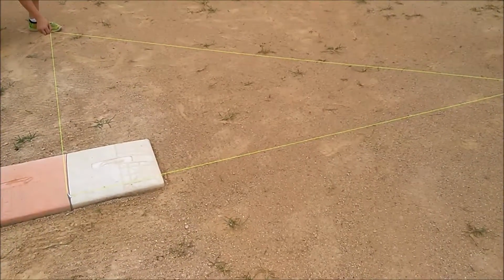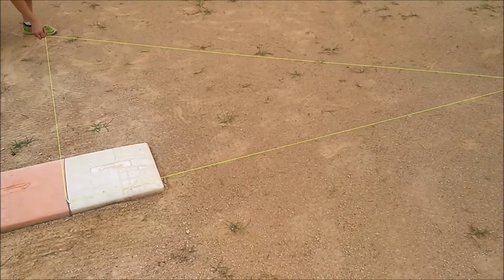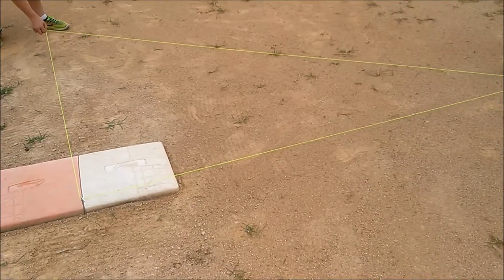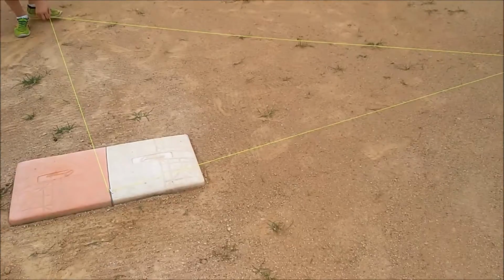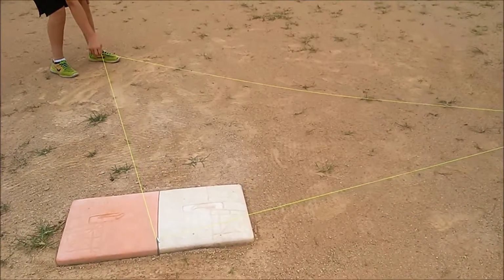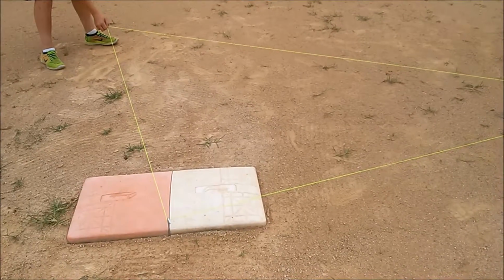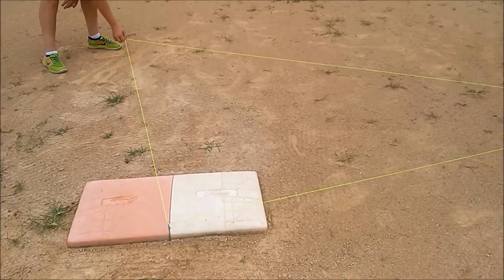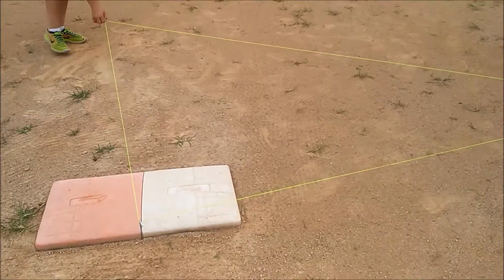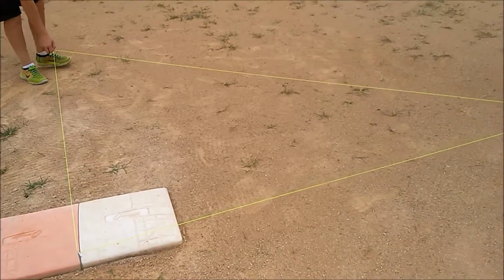Now you can see when we got it pulled tight, we can actually move that whole triangle back and forth a little bit so that we can get everything lined up exactly where we want it to be and figure out where second base should go. So here today you see a practical way that we can use Pythagorean theorem to solve a problem.